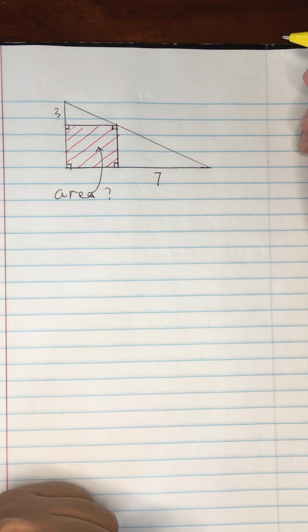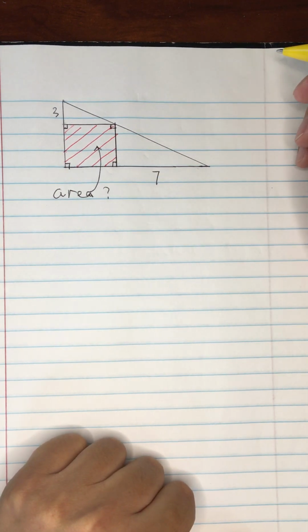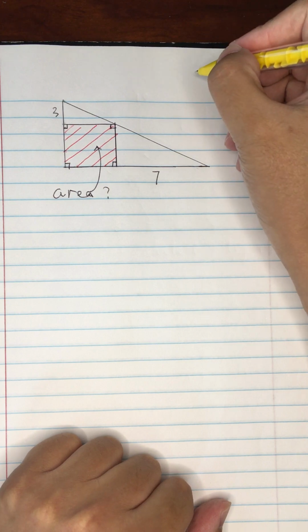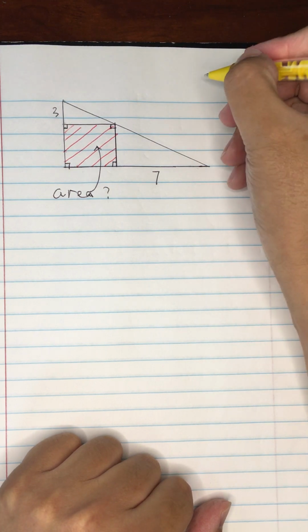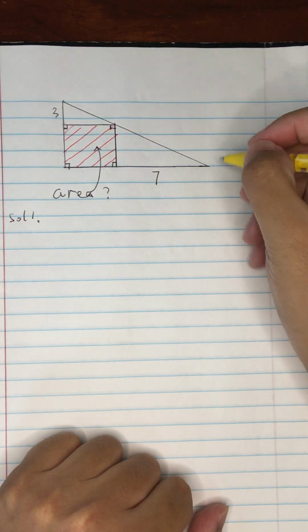So how are we going to solve this problem? We're going to use two different methods. One is more geometrical, the other one is more algebraic. So let's look at the geometrical way. Solution 1, which is the geometrical way.